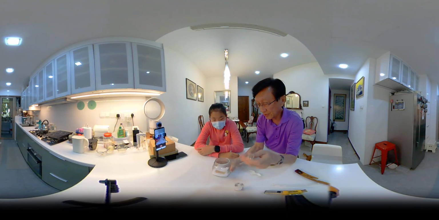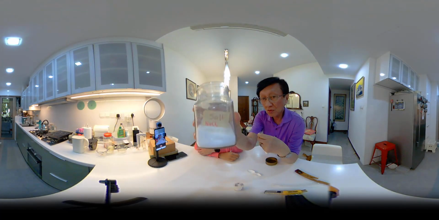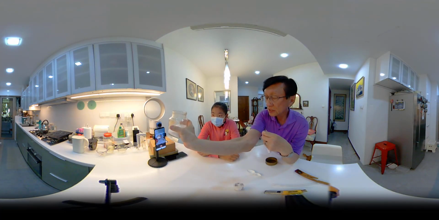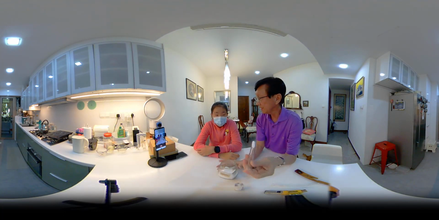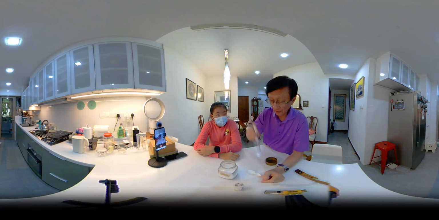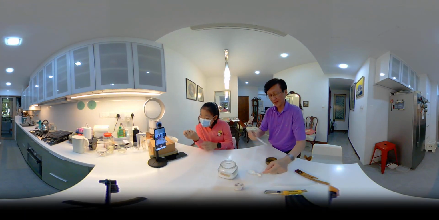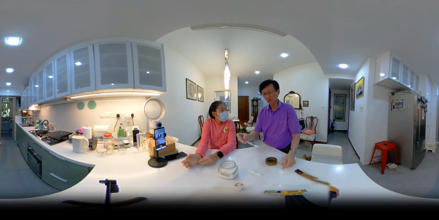Now, if I have a mixture of ammonium chloride with sodium chloride here, sodium chloride here is what we call common table salt. Common table salt is a salt that we eat. Okay. So if I have this mixture here, I have a problem if I want to separate them.